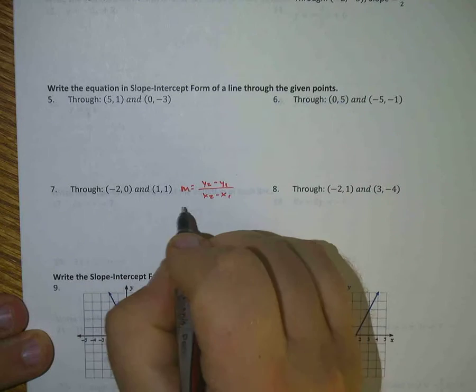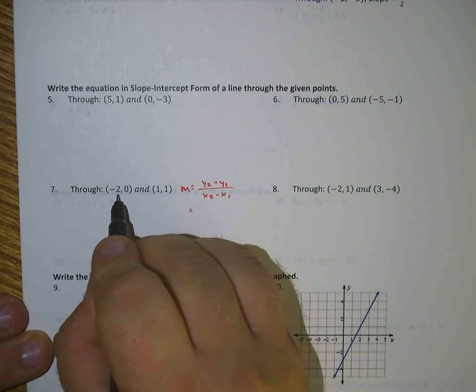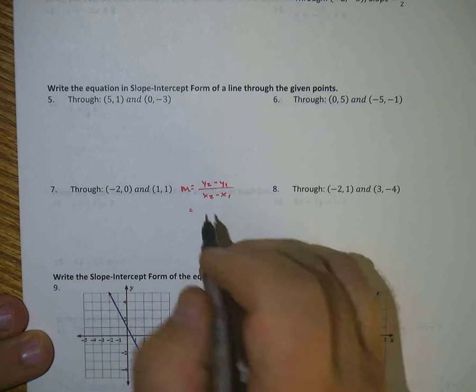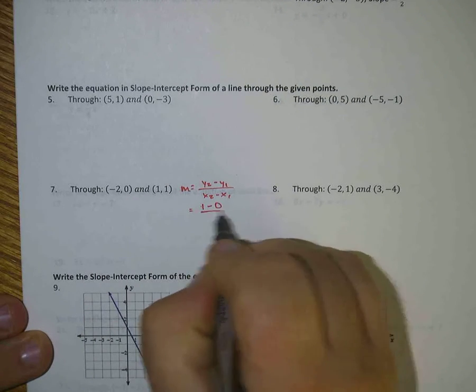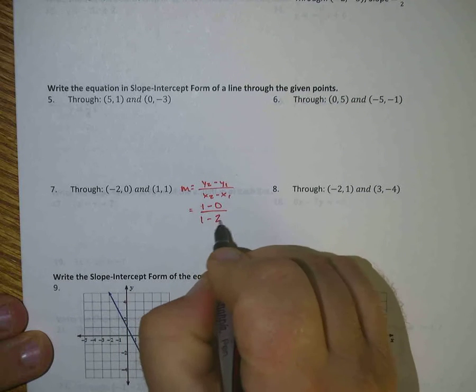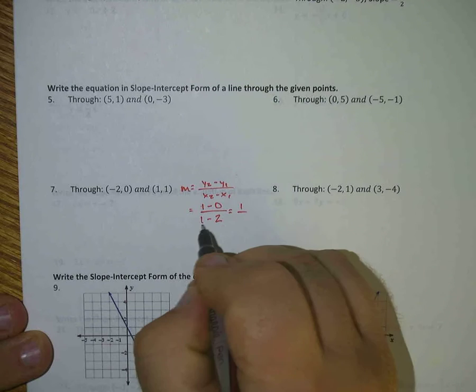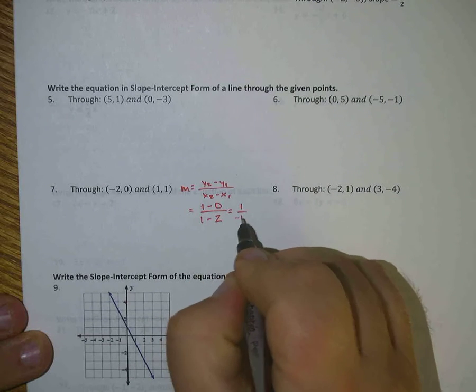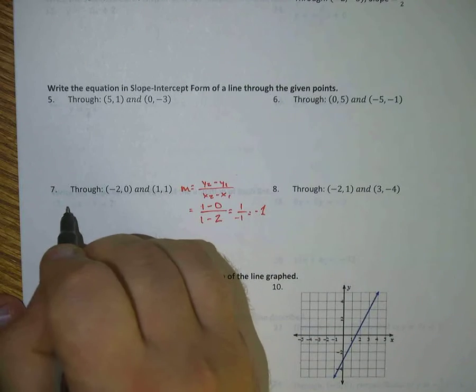And you can pick whichever one to be your 1s and 2s. I'm going to go x1, y1, x2, y2. So we have 1 minus the other y over 1 minus 2. So that's a 1 over 1 minus 2, which is -1. So that's a -1 for my slope.